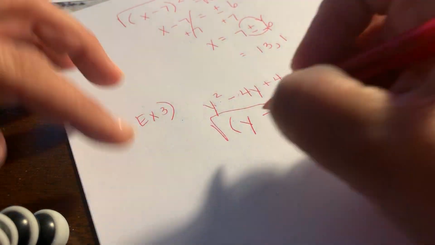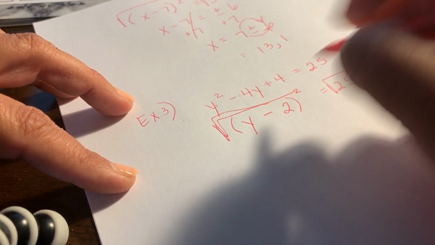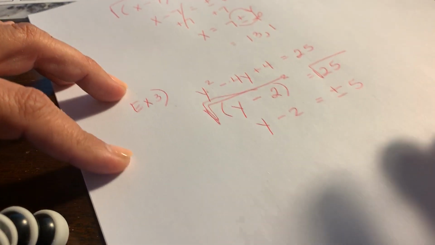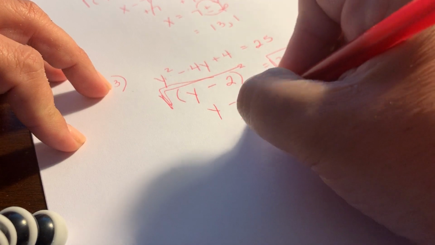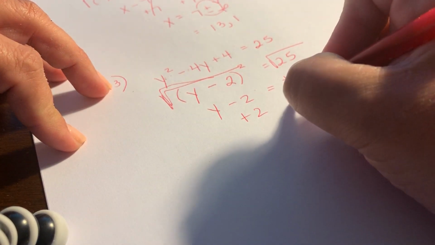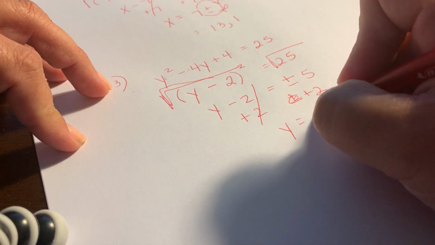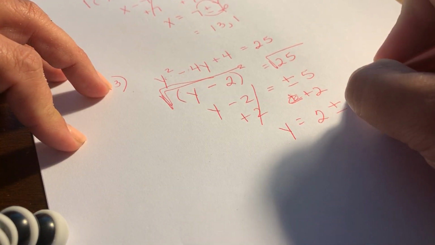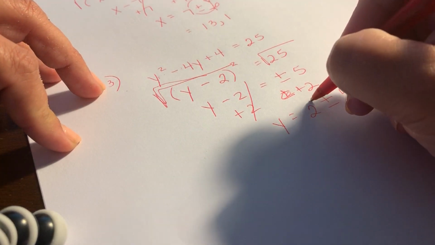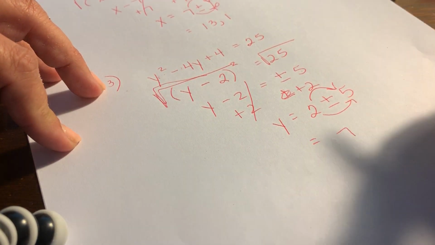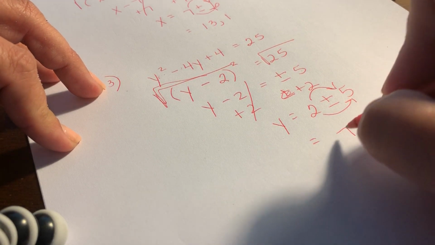Take the square root, take the square root, so you have y minus 2 is equal to plus or minus 5. Since that's a minus 2, we add 2 to both sides. So y is equal to 2 plus or minus 5. So that's 2 plus 5 is equal to 7, and 2 minus 5 is equal to negative 3.